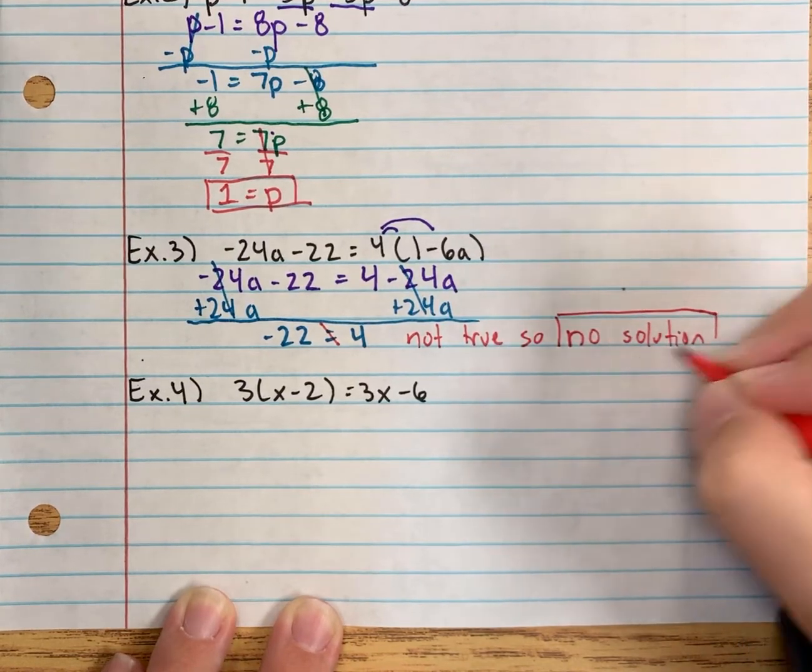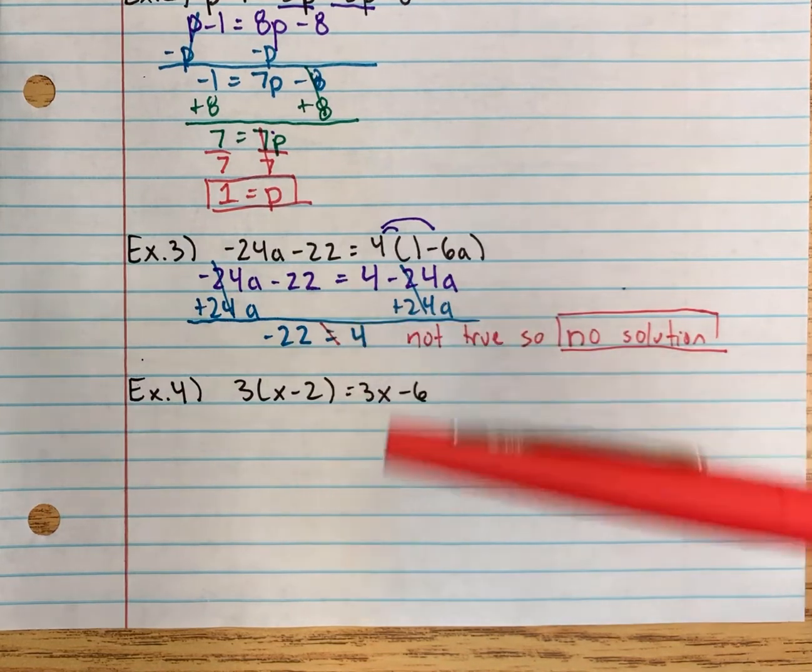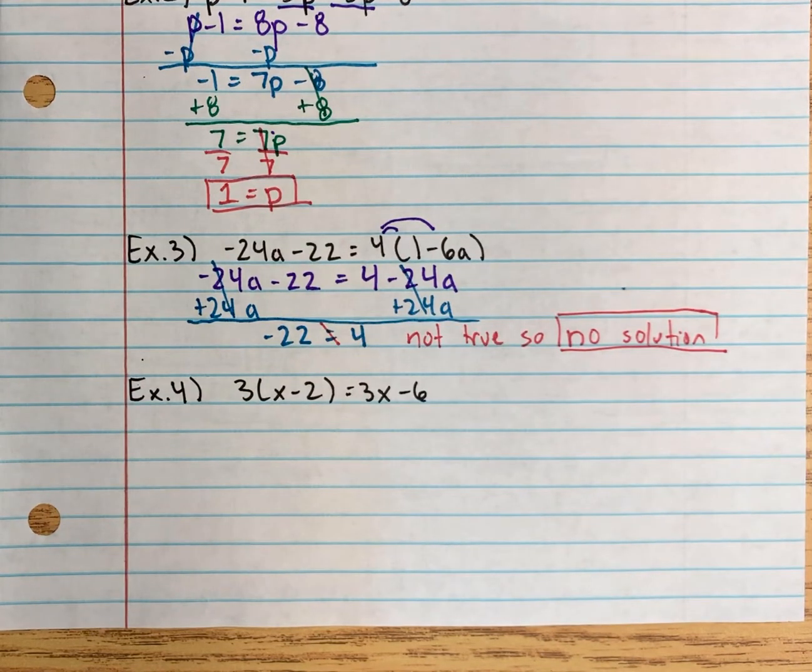So you would just write no solution here. If your variables all cancel out and you get an untrue statement, your answer is there is no solution. Okay, so that's one specific situation that can happen with variables on both sides. You can get no solution.